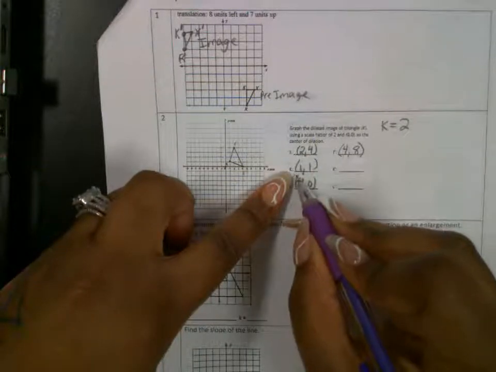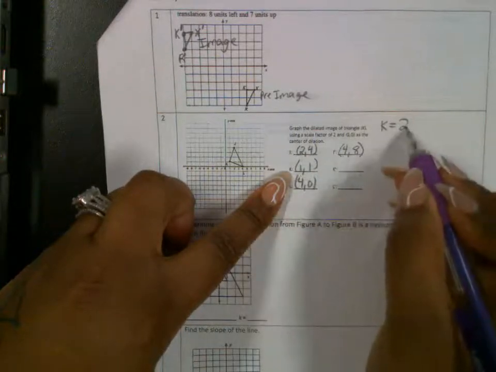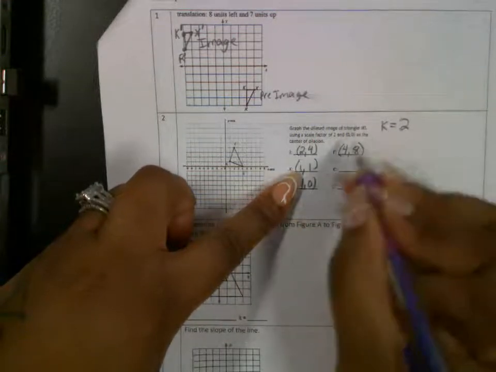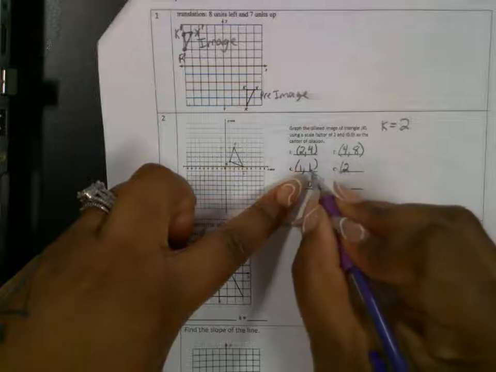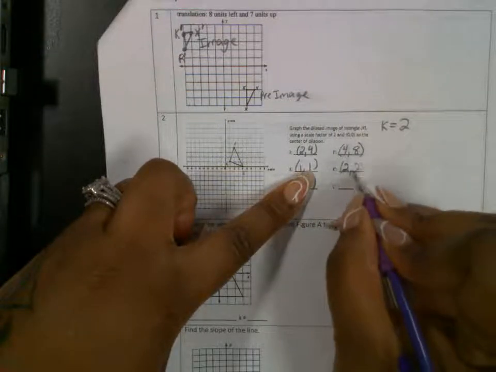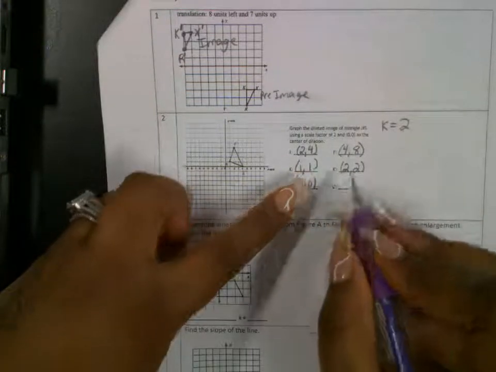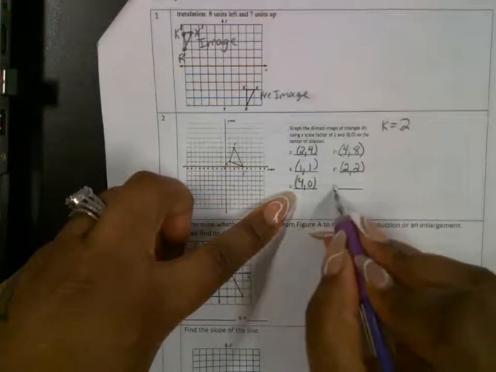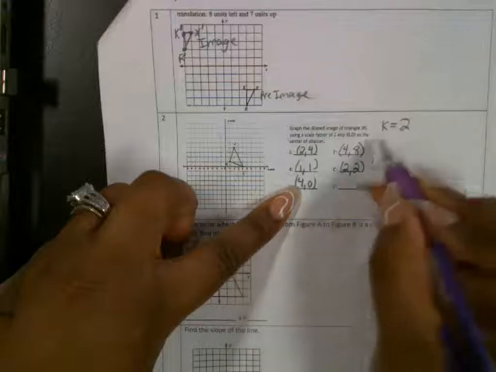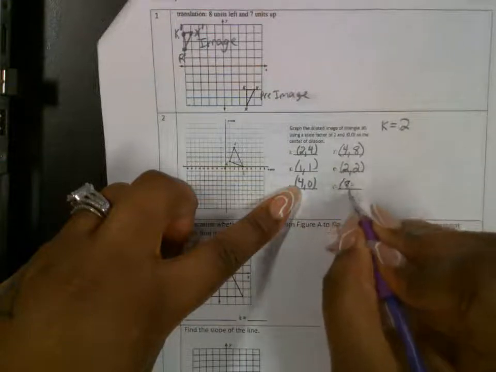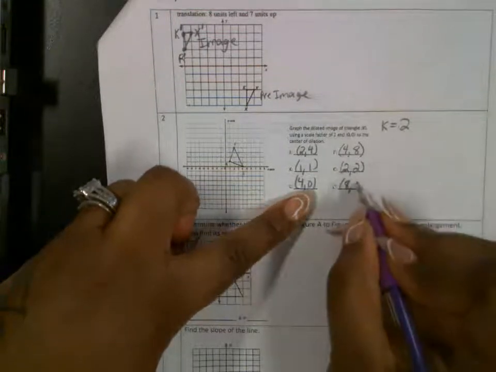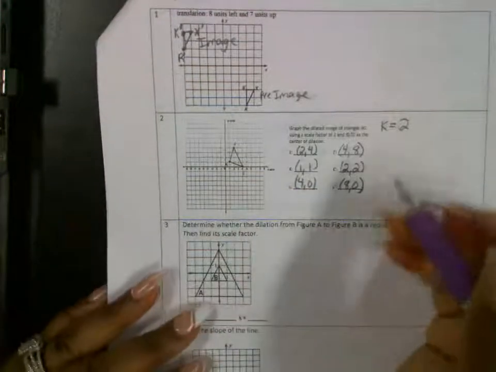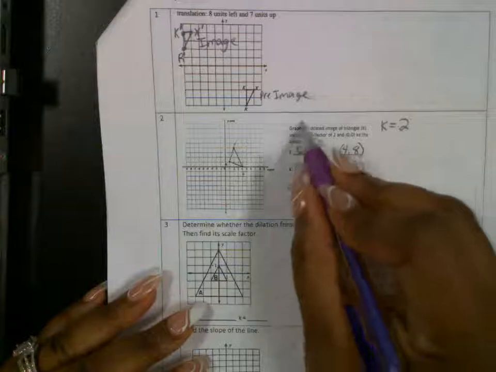Let's do K. We're going to multiply 2 times both numbers in the parentheses here. So that's 1 times 2, which is 2. 1 times 2, which is 2. Okay? Now we're going to do the last ordered pair. We're going to figure out what L prime is. So we're going to say 4 times 2 is 8. And 0 times 2 is 0. So that's my new ordered pair for L. That's L prime. So now let's graph it because it says graph.